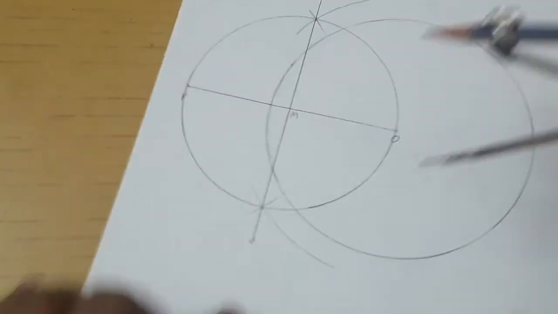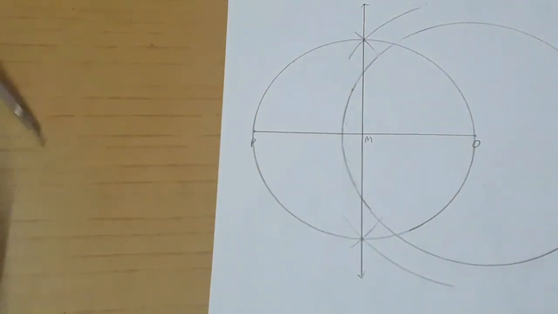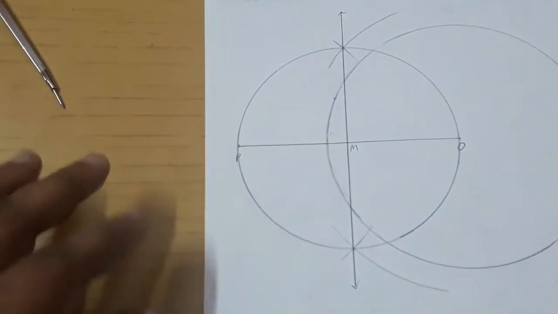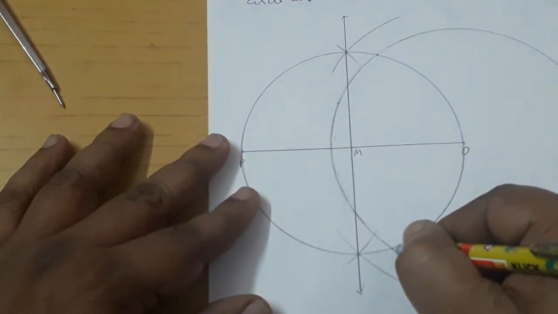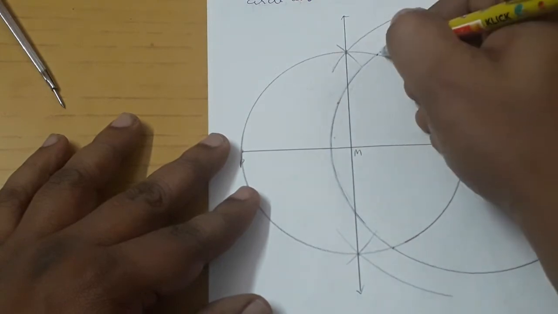There you go. I've constructed another circle. Okay, now where these two circles intersect, that is over here, I mark these points.